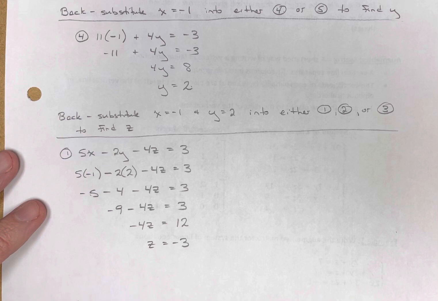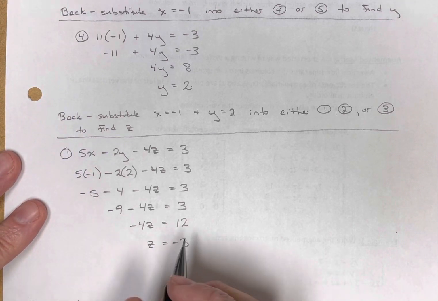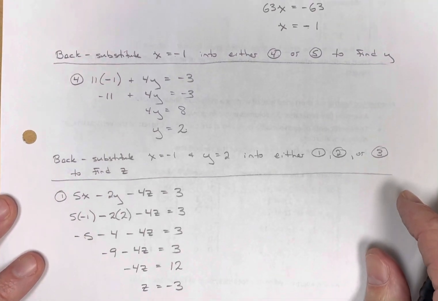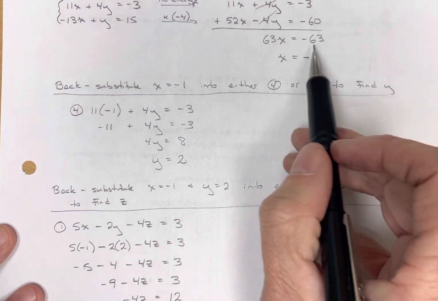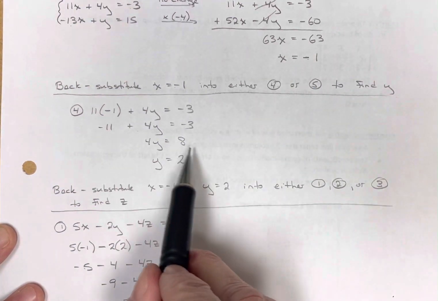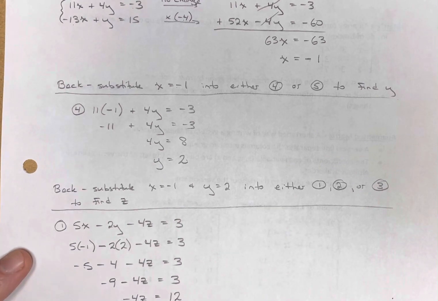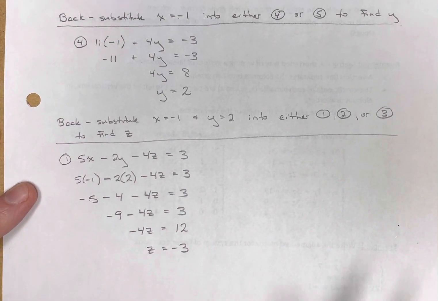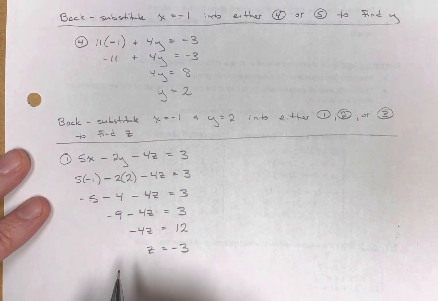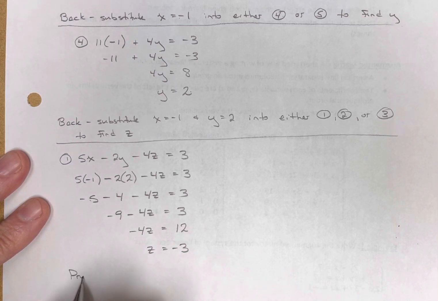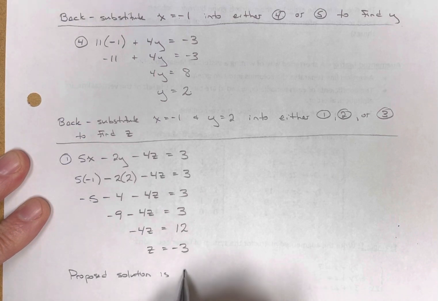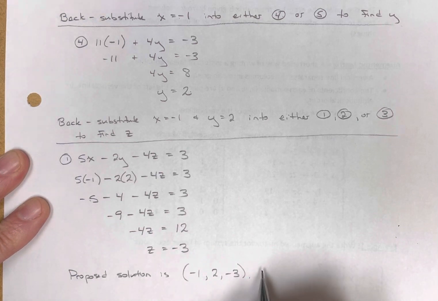So we think we know the solution. Our proposed solution, let me slide up here for you. We have x is -1, we have y is 2, and as I slide the paper up a little bit, z is -3. So our proposed solution is the ordered triple -1, 2, -3, and that's our proposed.